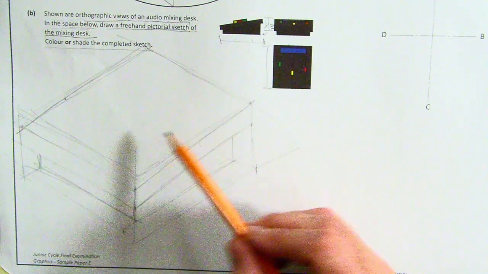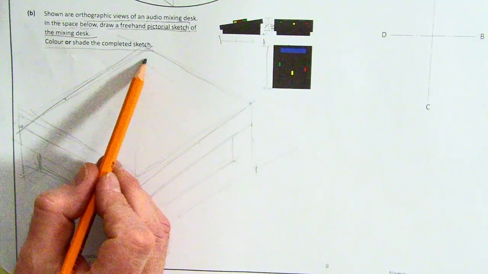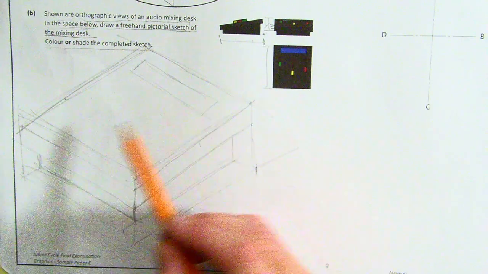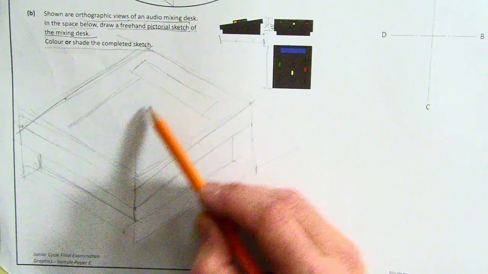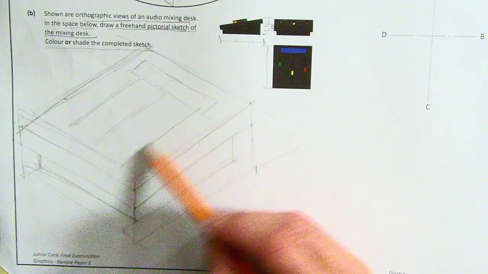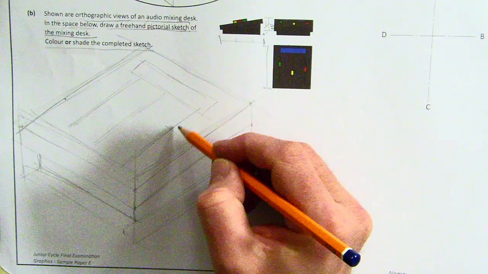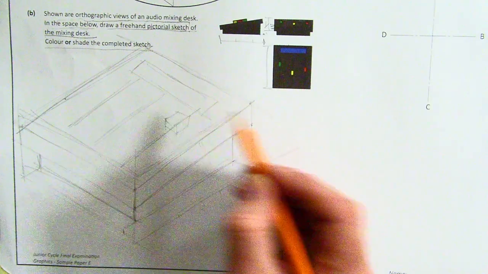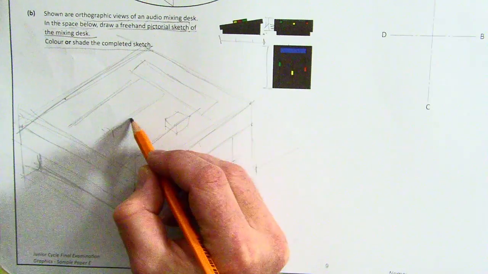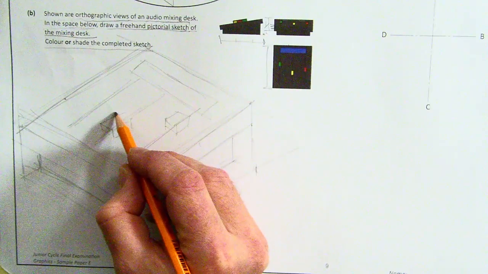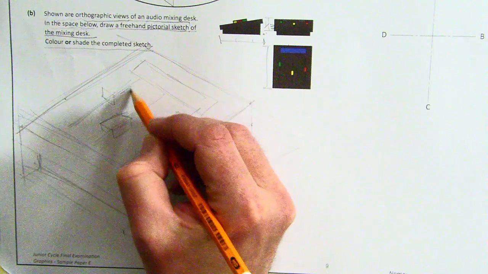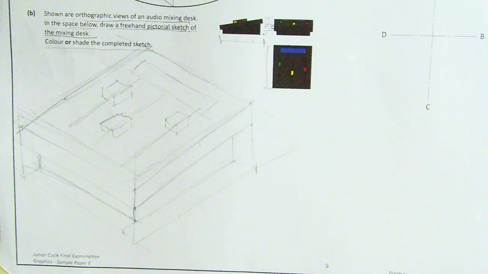Okay, and then we have these. Okay. Once we have all those parts done, and then we can start going around it heavy.